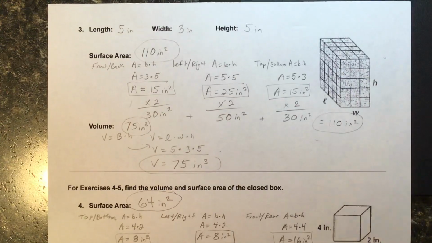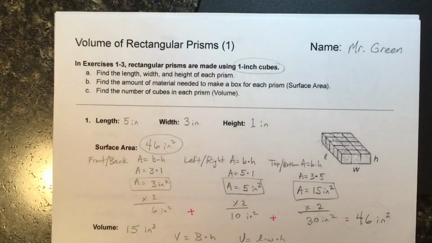That is yesterday's assignment corrected, volume of rectangular prisms.